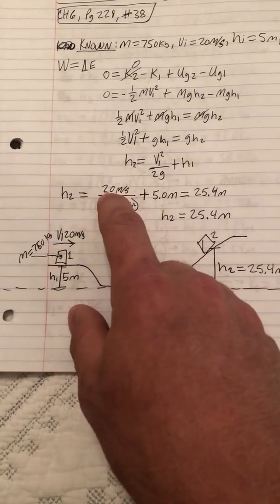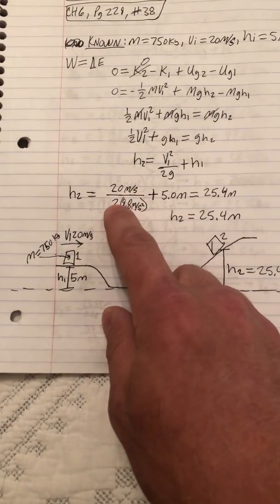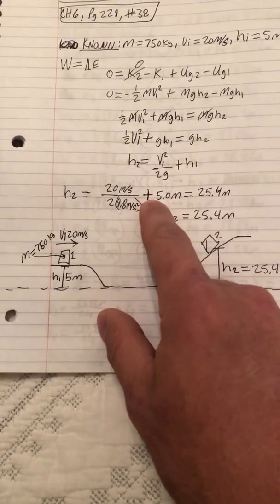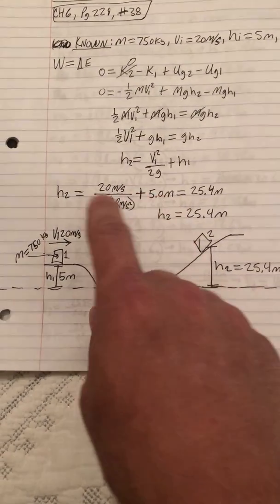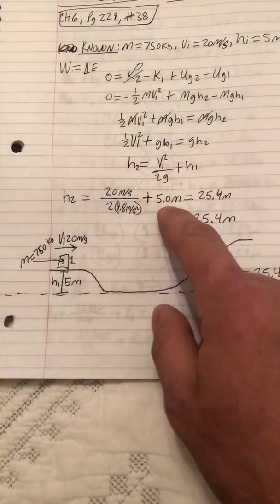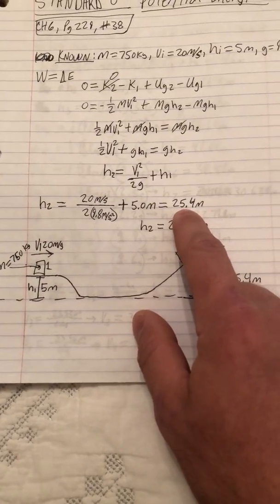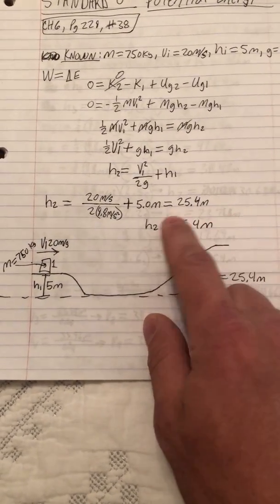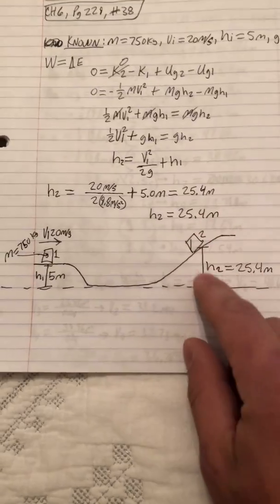And you plug in your velocity v1, and you plug in your gravity, plus the 5 meters, which is h1. And when you calculate that, it becomes 25.4 meters. So h2 equals 25.4 meters.